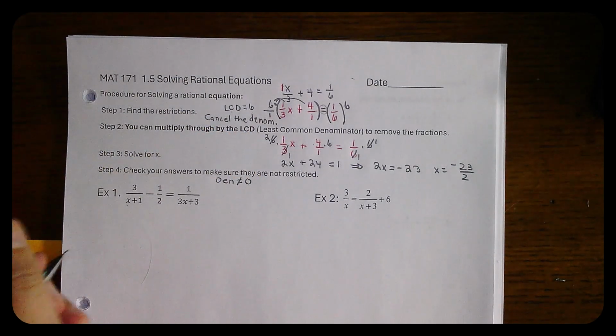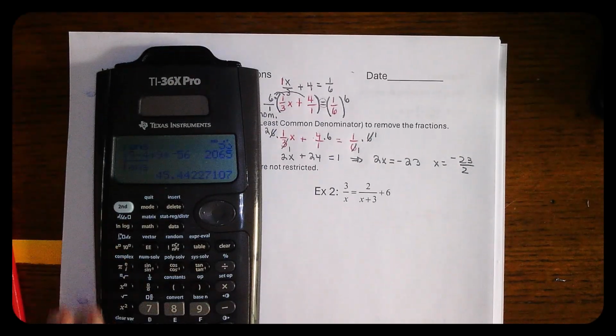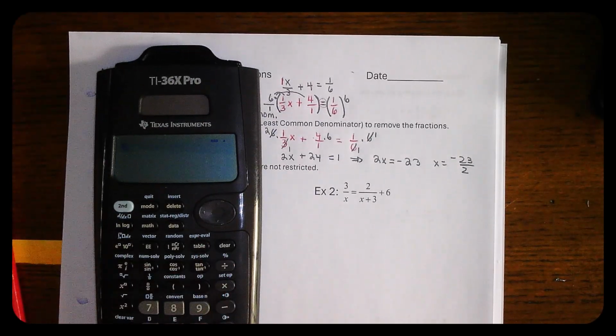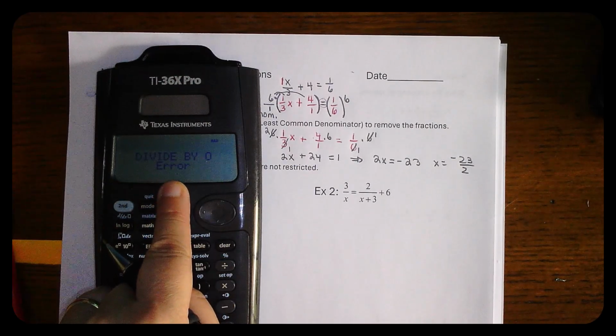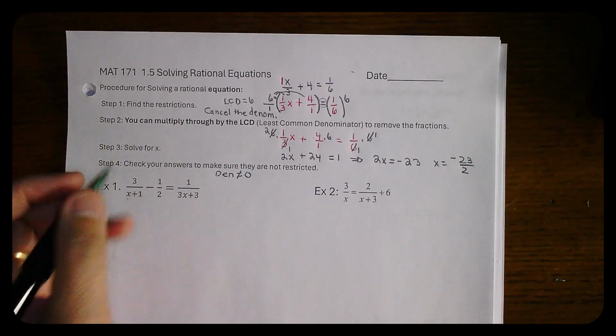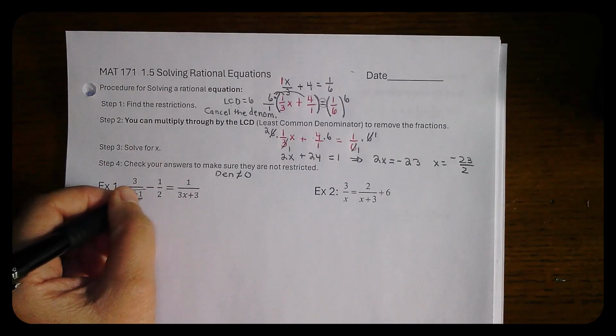the denominator equal to 0, right? Even your calculator will tell you that. If you try to do 3 divided by 0, it'll tell you divide by 0 error. Okay, so you cannot have 0 in the denominator. Now, this denominator here is x plus 1.